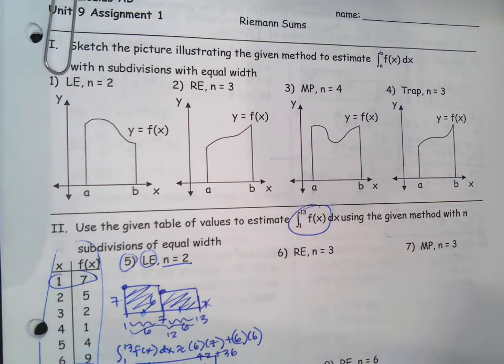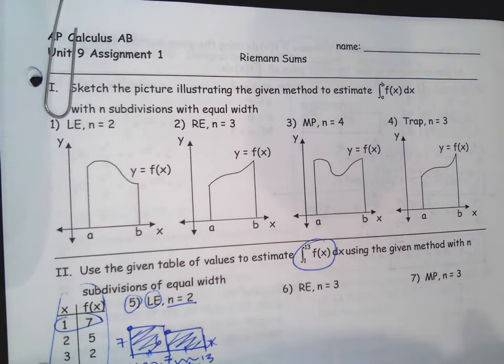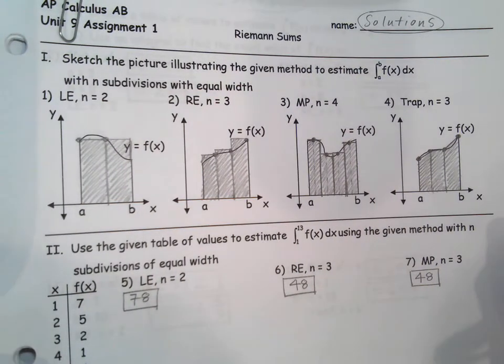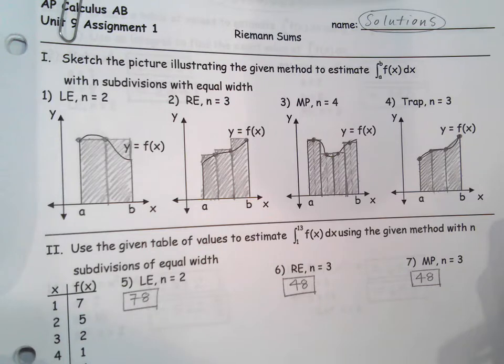Okay, AP Calculus AB, Unit 9, Day 1, office hours. These are the answers you can check real quick. Pause the video if you need to. First four are just drawing pictures, no numbers. Pause the video if you need to. Next one's got to show some work. I'd draw some sketches, different estimation techniques.